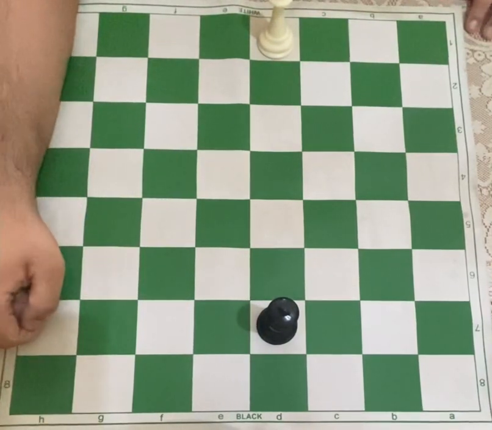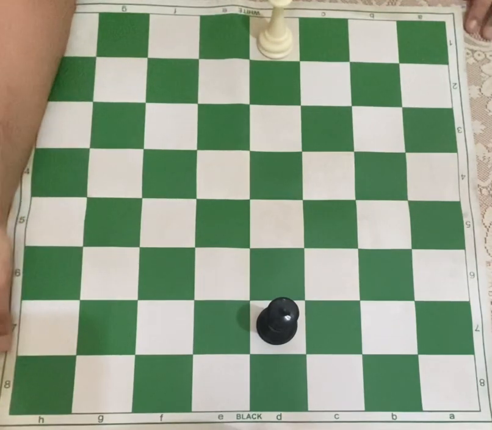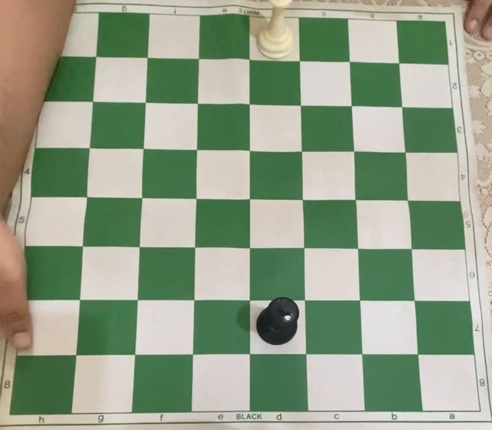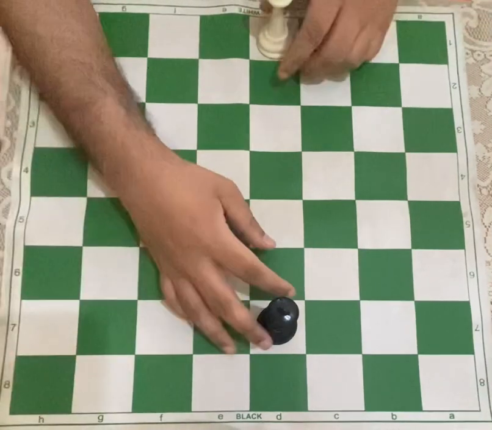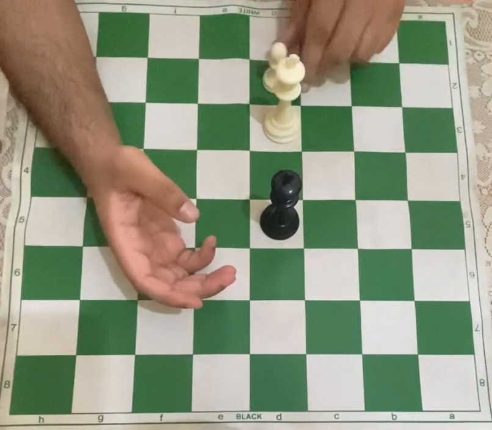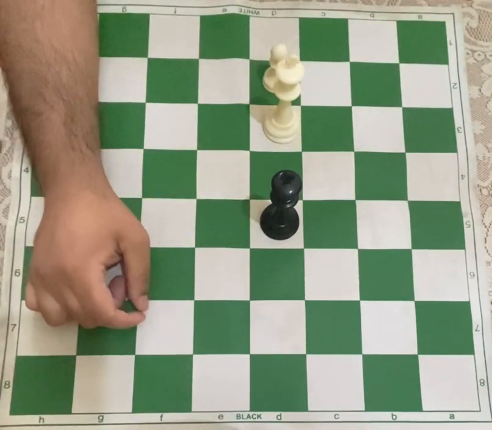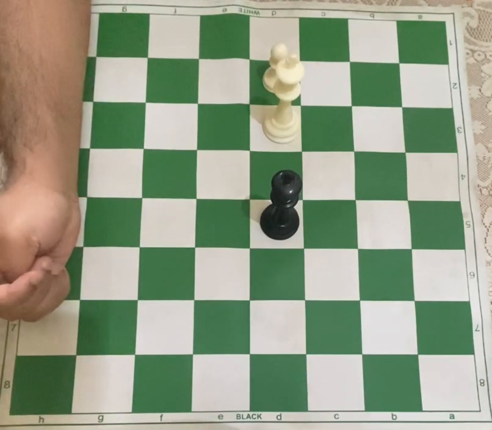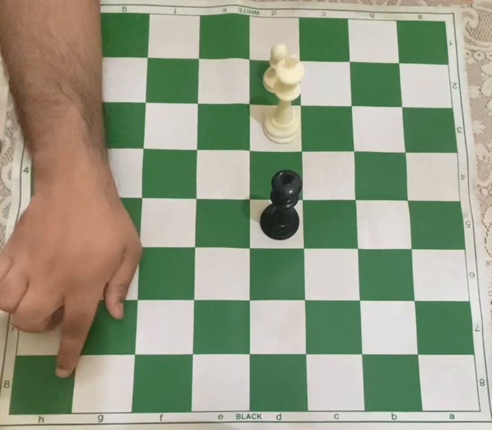Now opposition plays a very key role in endgames, particularly in king and pawn endgames. It plays a decisive role as far as king and pawn endgames are concerned. Now, how do we know who has the opposition? So let's say I add a pawn, then how would I say who has the opposition? Well, the side not to play has the opposition.